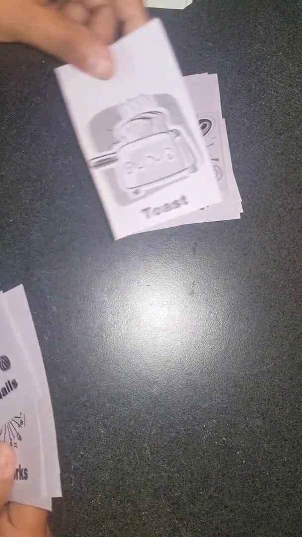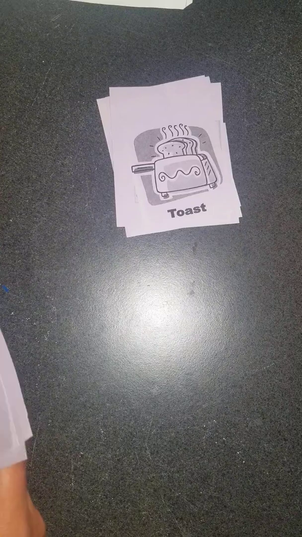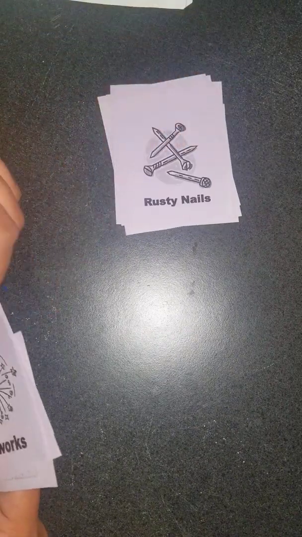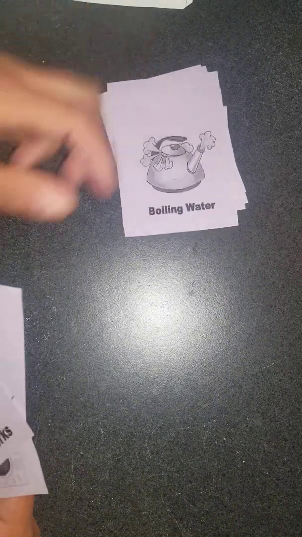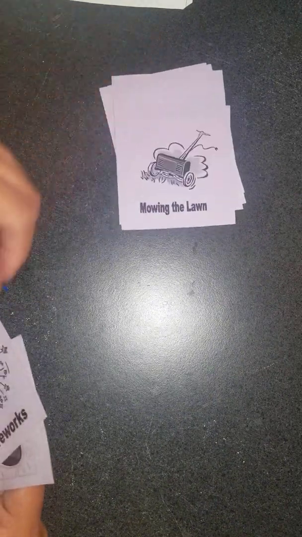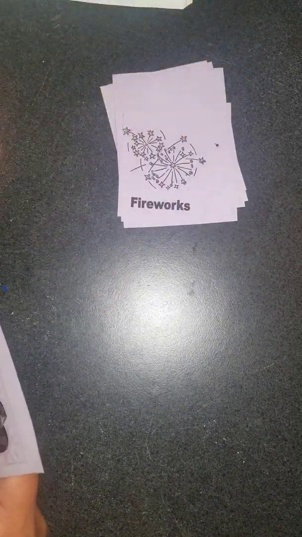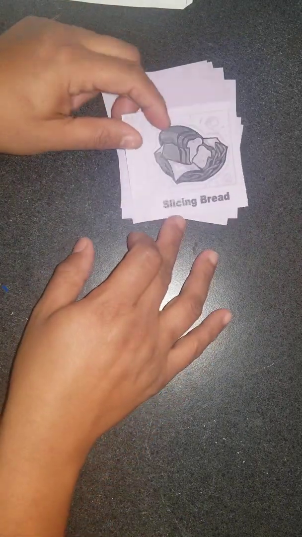About halfway done. Okay, those cards are to be separated between a chemical change or a physical change. And that was part 4 of our lab.